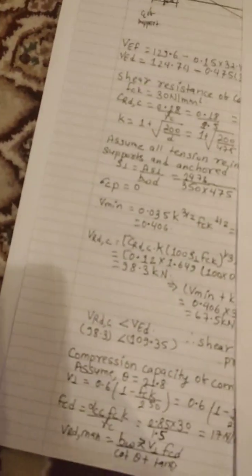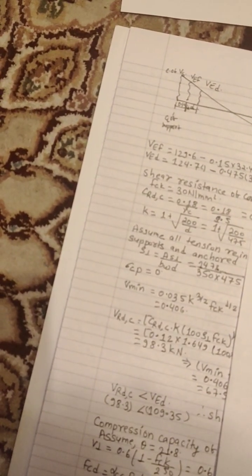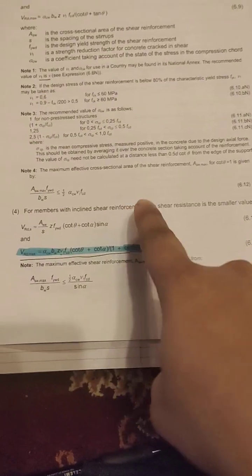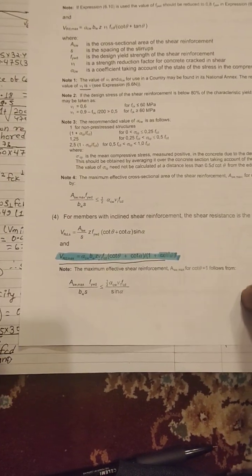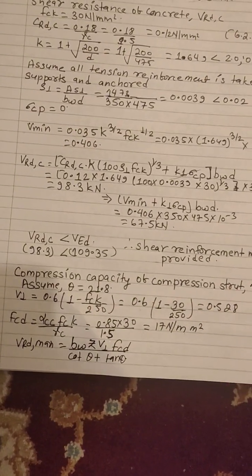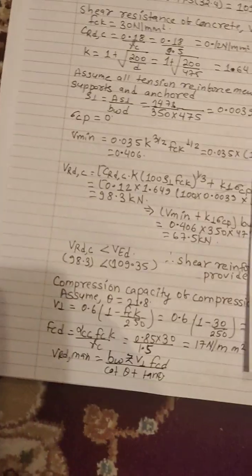We can calculate the shear resistance by the inclined shear member. So for that we need to calculate BRDMX. So we have the formula, get the formula from 6.14, and for here B1 is 0.